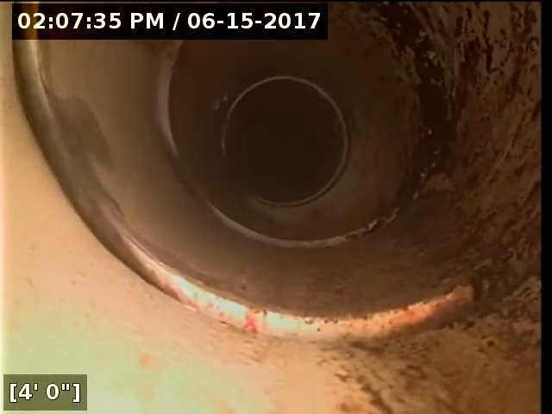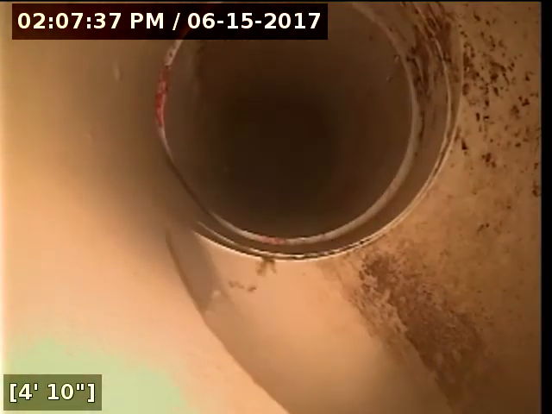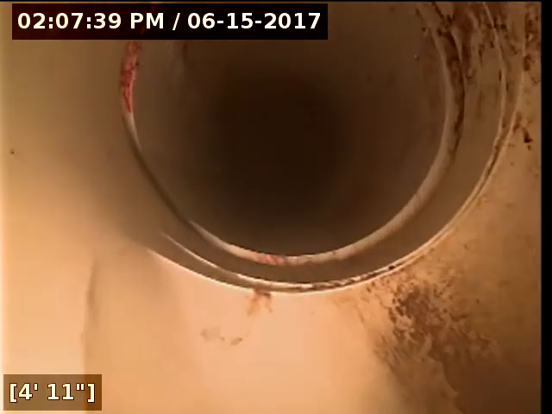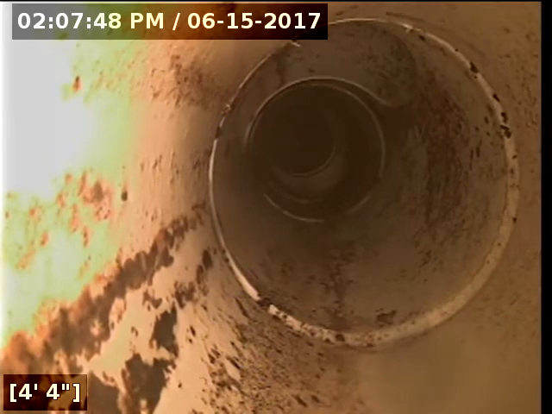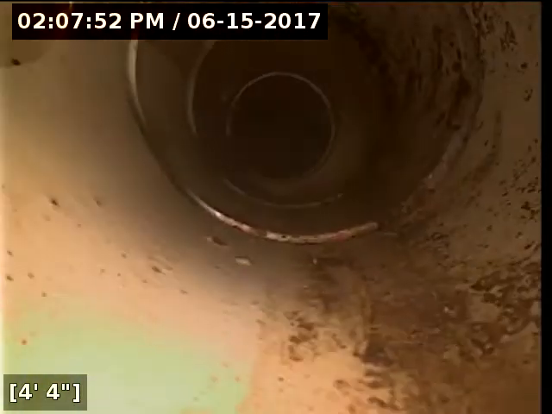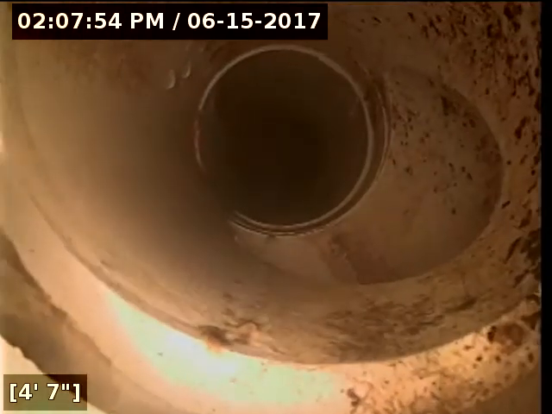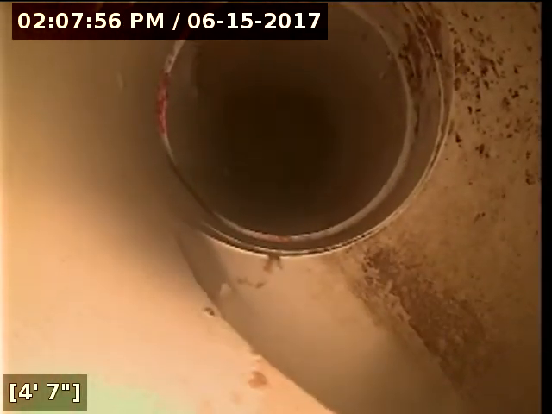I'm assuming that is the vanity. So one of these two is going to be the shower drain. So what I want to do first is get some water through the shower drain and figure out which one of these is coming from the shower. So first thing we'll do is turn on the vanity and see where the vanity line is draining into this line.